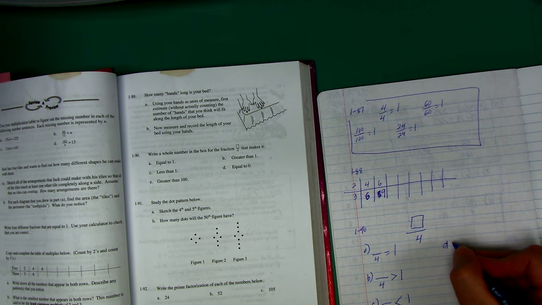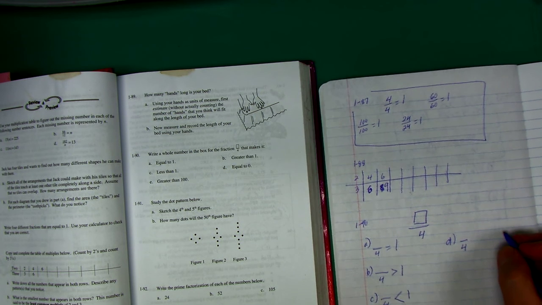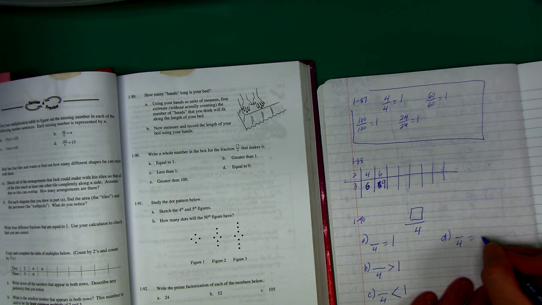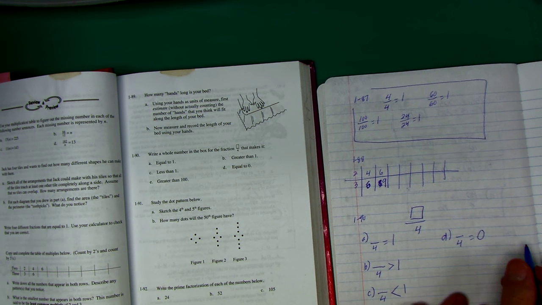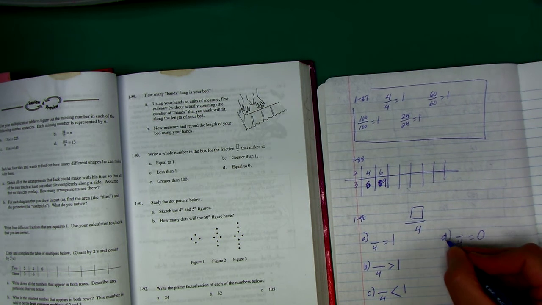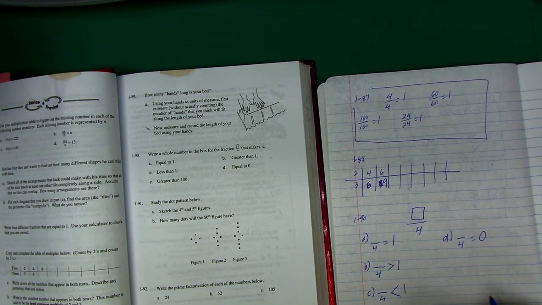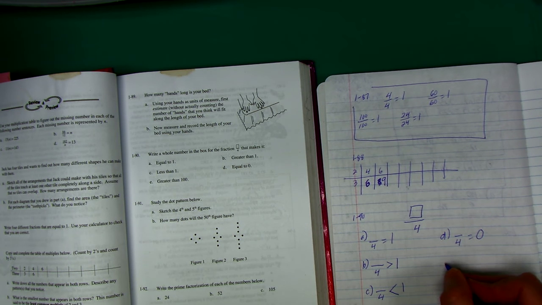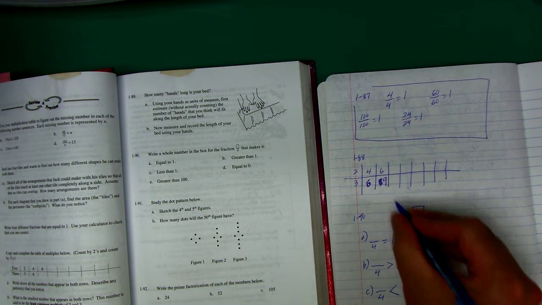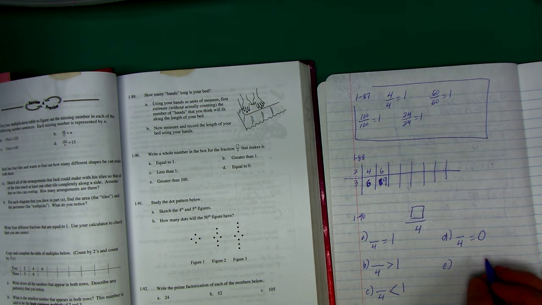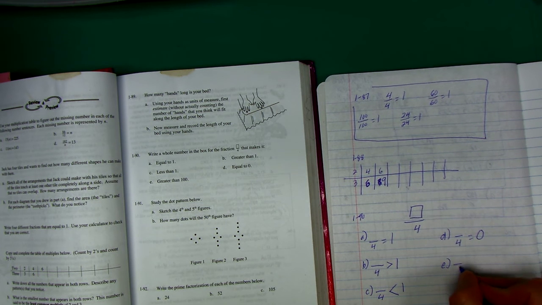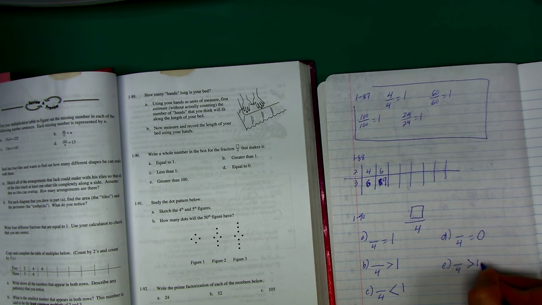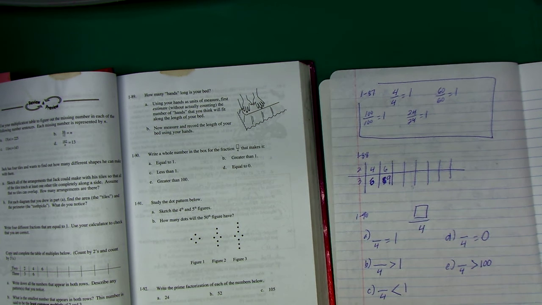D, something over 4 that equals 0. Sorry, that's E. No, that is D. I got it right. All right, good. Don't have to cross it out like I did up there. E, you want to have something over 4 that's bigger than 100. Is that even possible?